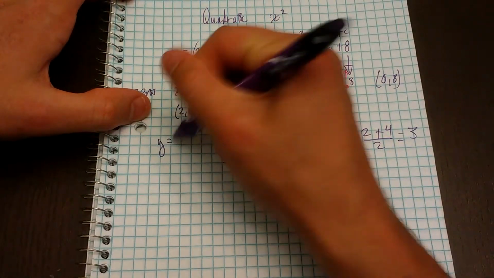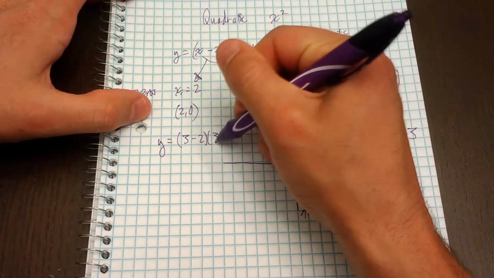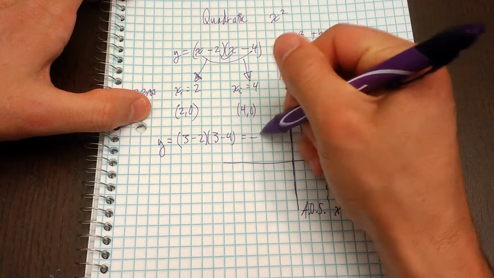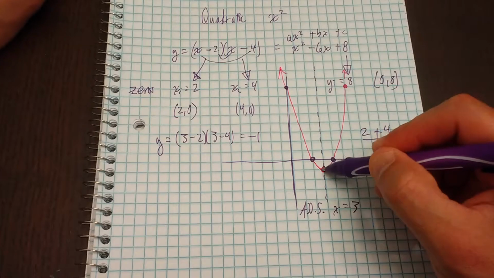Don't call me Captain Obvious, okay? (3 minus 2)(3 minus 4), that's going to equal negative 1. Go ahead, pause it if you don't get that. It's negative 1. So I was right.